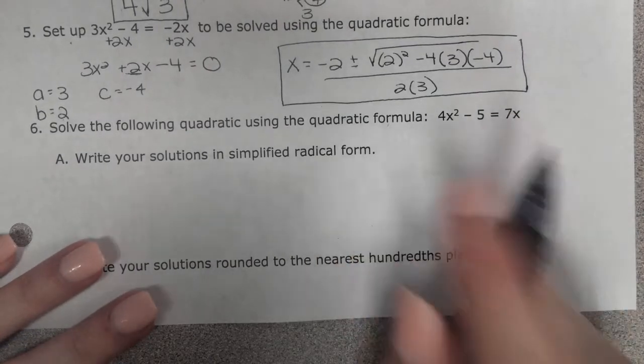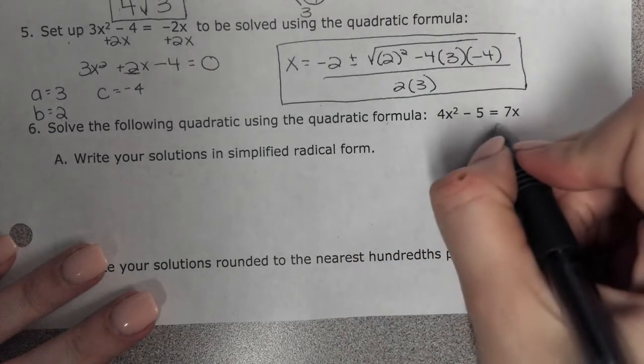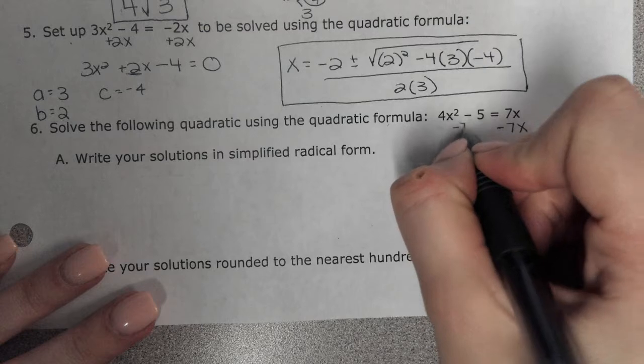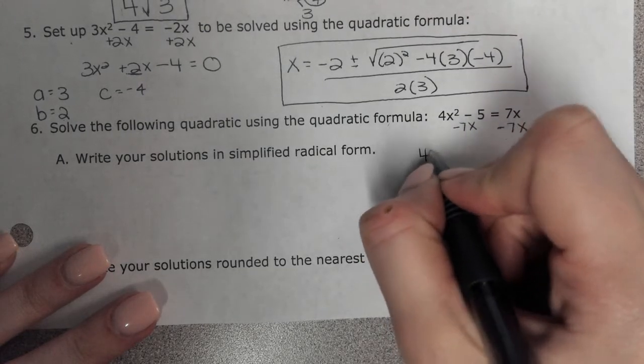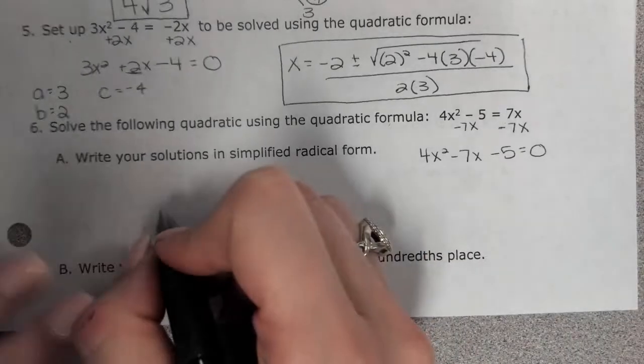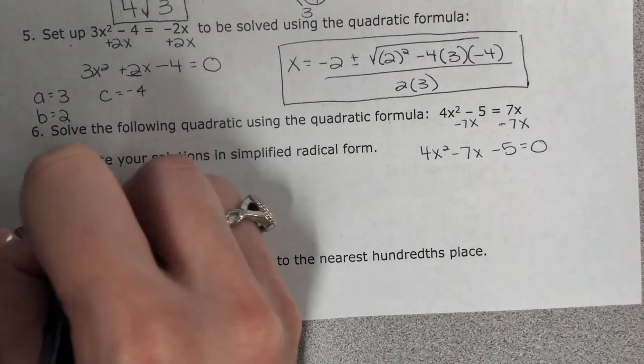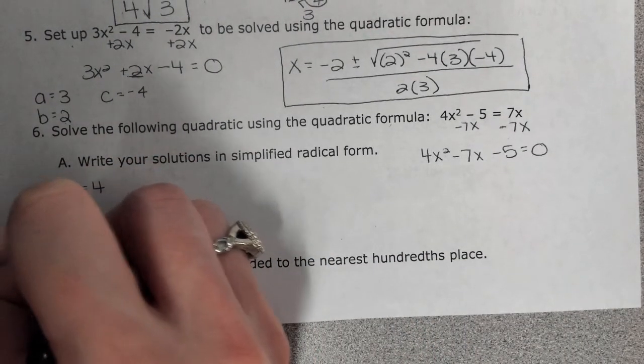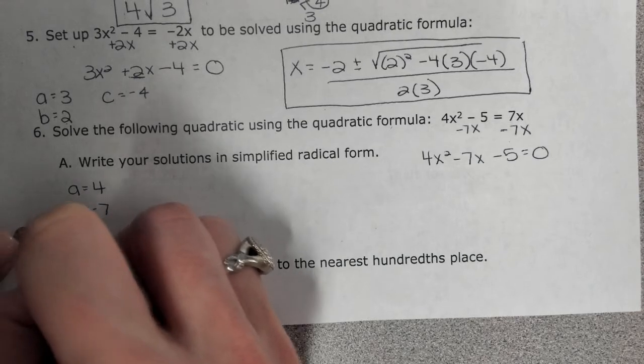All right, this next one. First, we have to get it equal to 0. So to get rid of the 7x, I subtract the 7x. So we have 4x squared minus 7x minus 5 equals 0. So your a value is 4, your b value is negative 7, and your c value is negative 5.